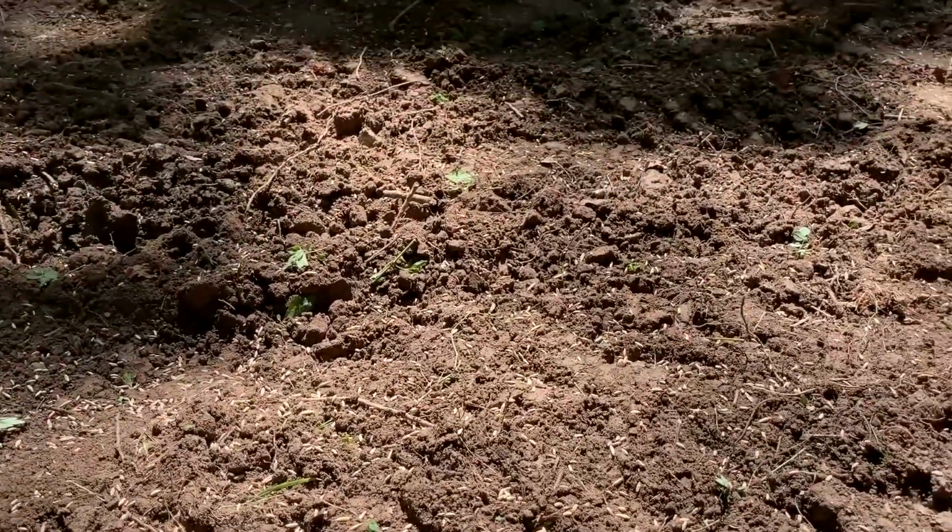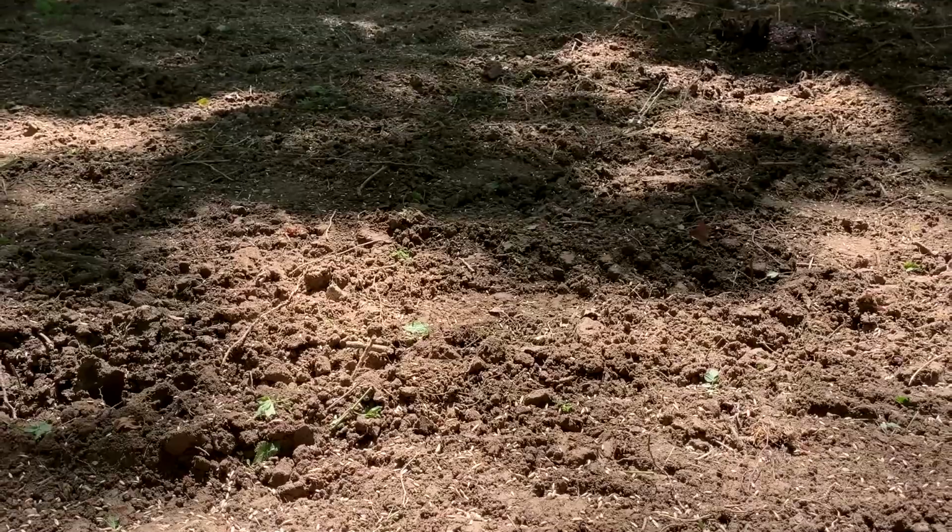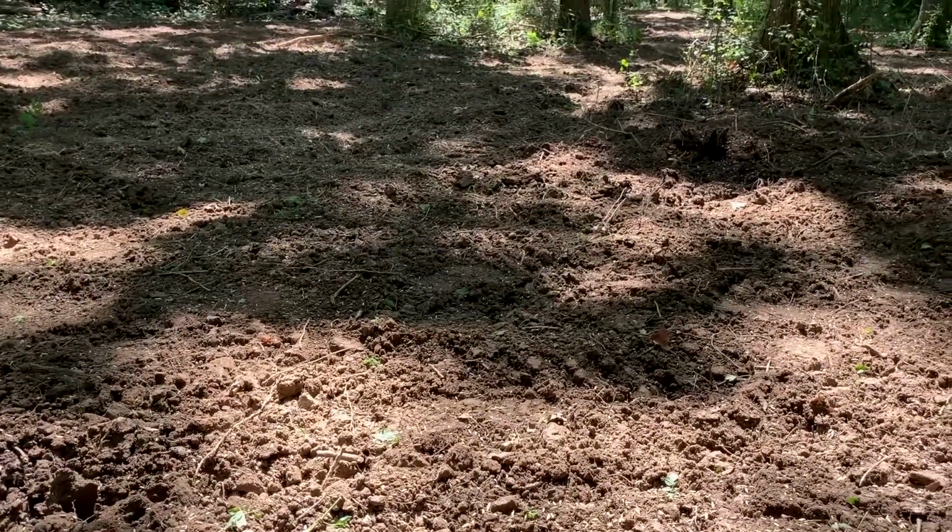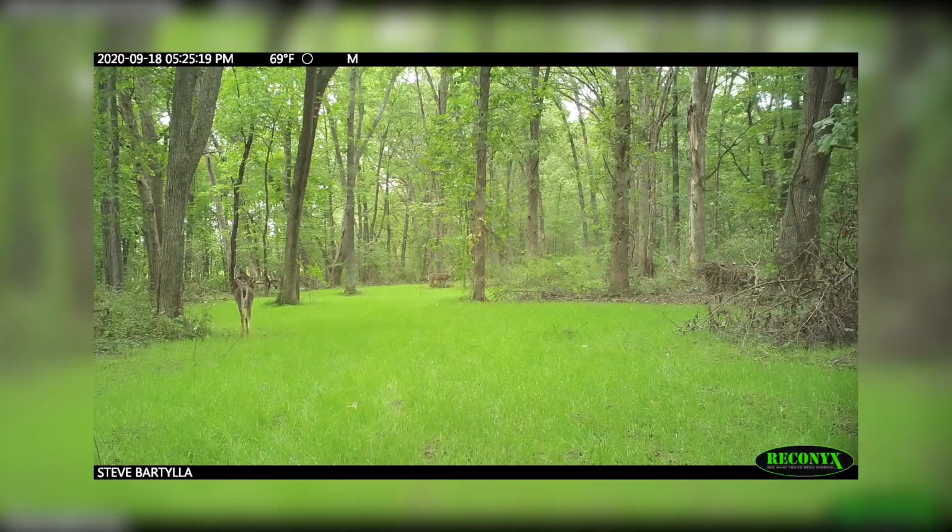What happens in the fall? Leaf drop, so I've got more light. That allows me to build my soil quality for 2, 3, 4, 5 years before I switch over to a clover.